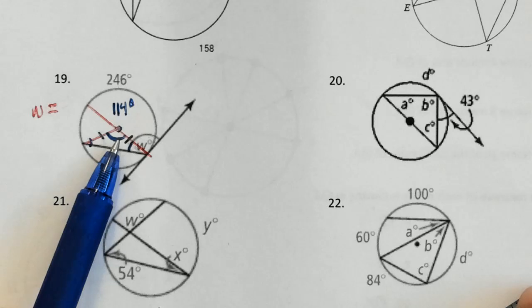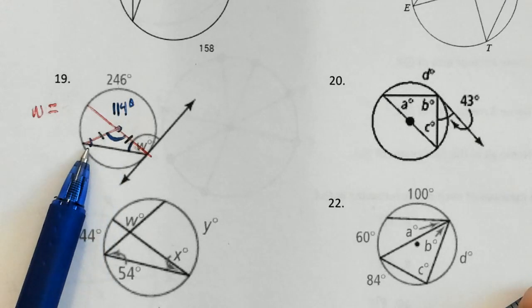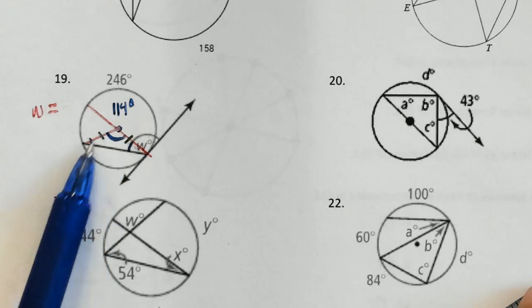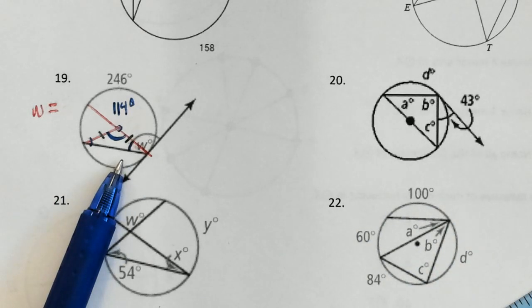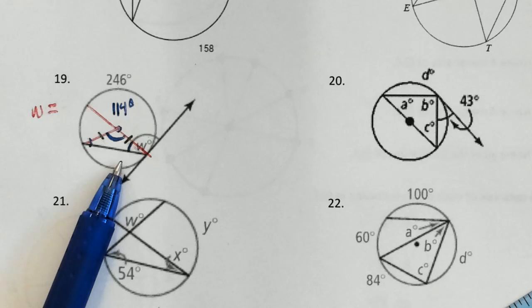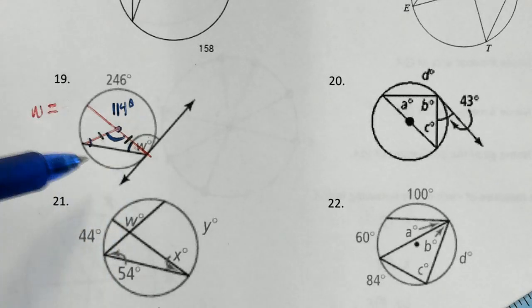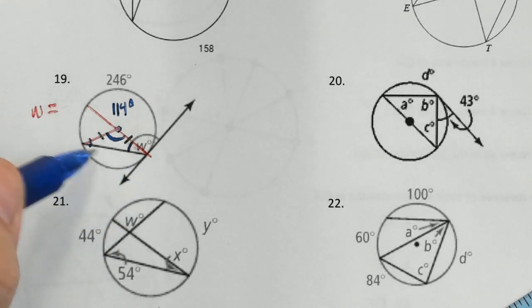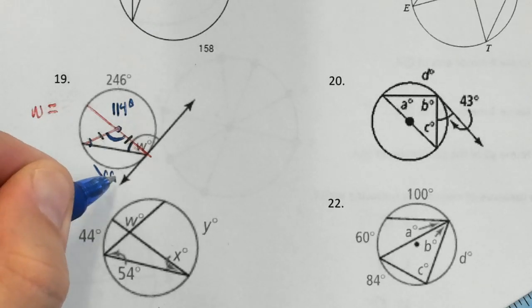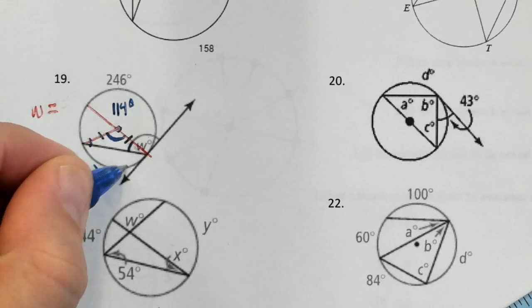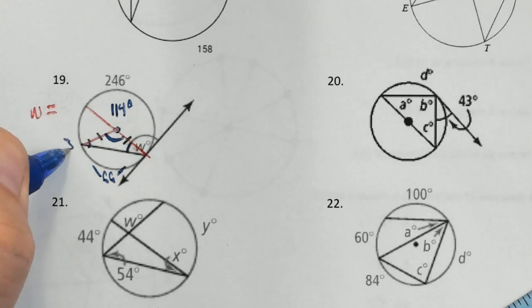That's helpful because we can now then subtract 114 from 180 to get the total of what these two angles should be. When we go ahead and subtract that out, we get that those two angles right here should equal 66 degrees total. And since they are equal, each angle equals 33 degrees.